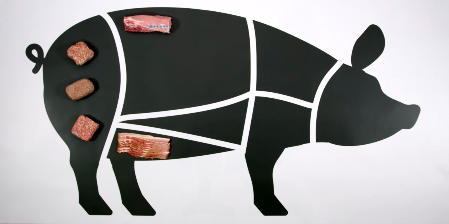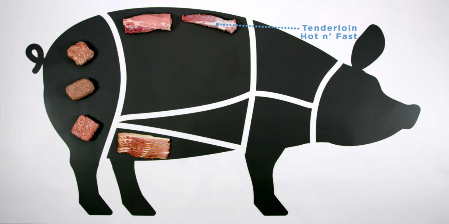Moving to the loin, first we have the pork sirloin roast. This comes from the tail end of the loin. There's plenty of flavor, lots of texture. It's a great choice for roasting and braising. Next we have the pork tenderloin. Mild flavor, ultra tender, loves a good marinade or rub.